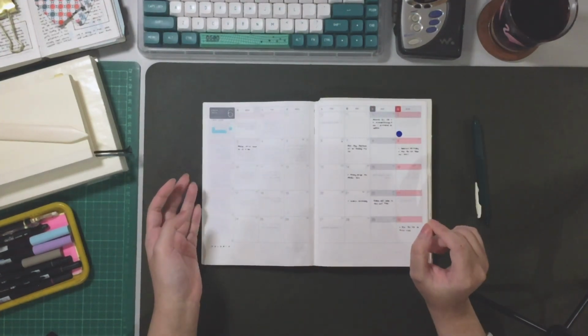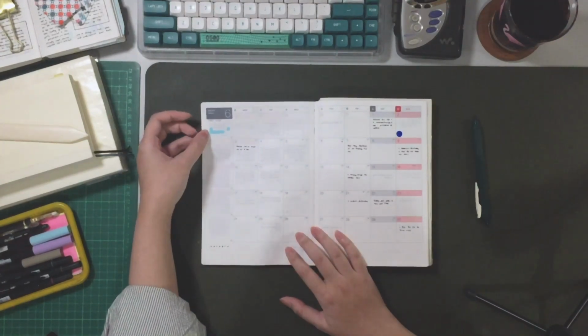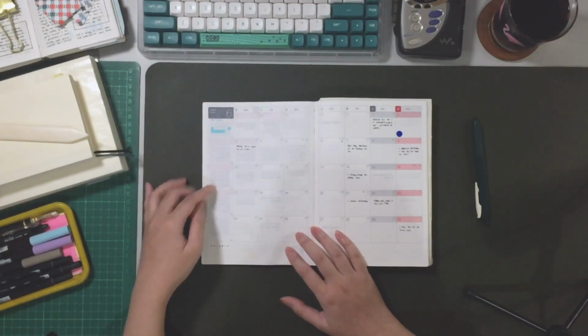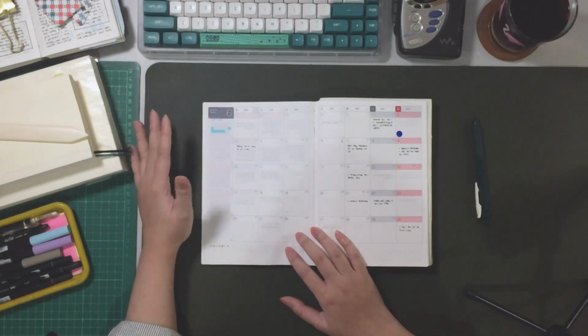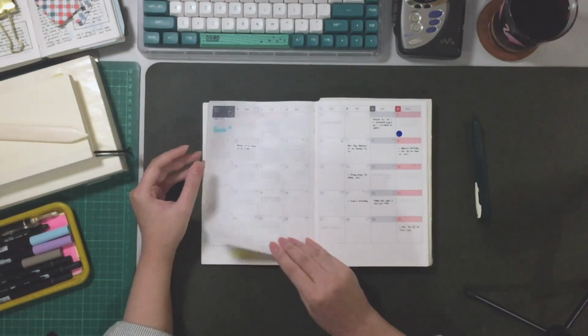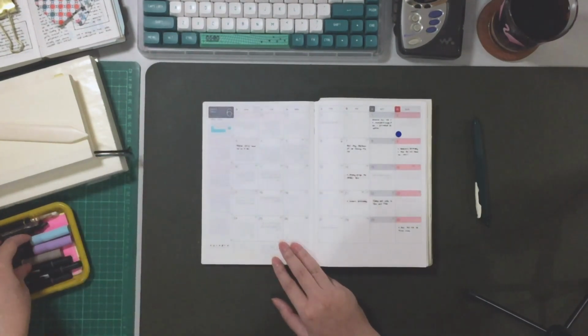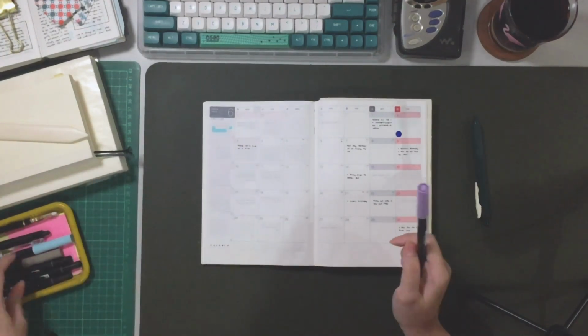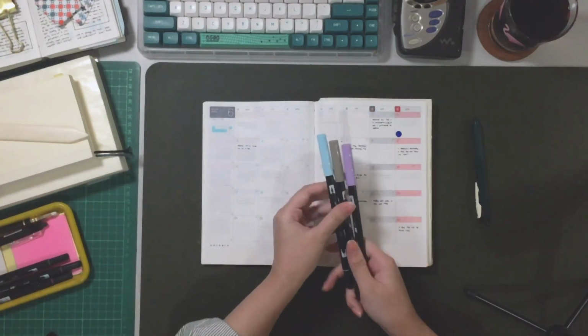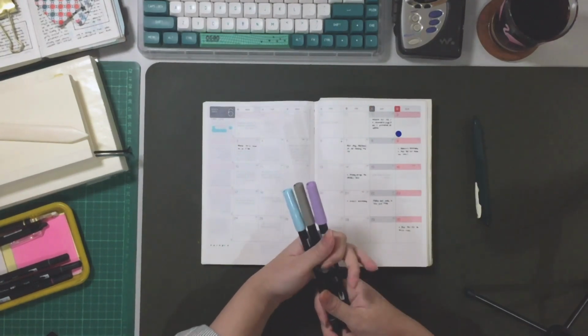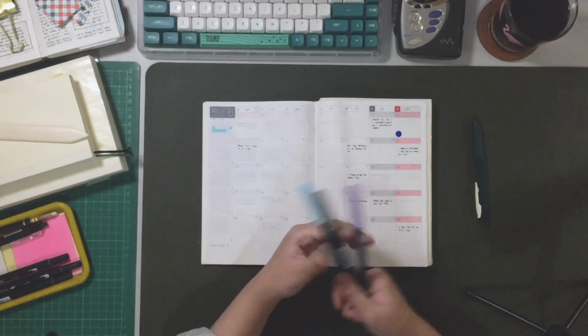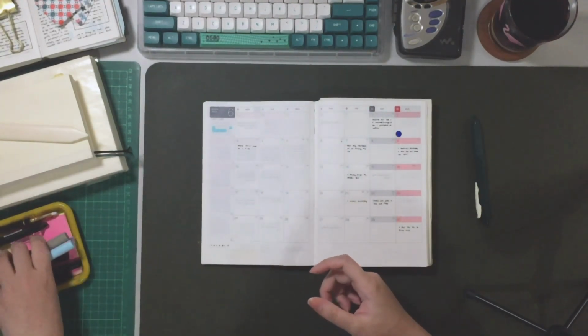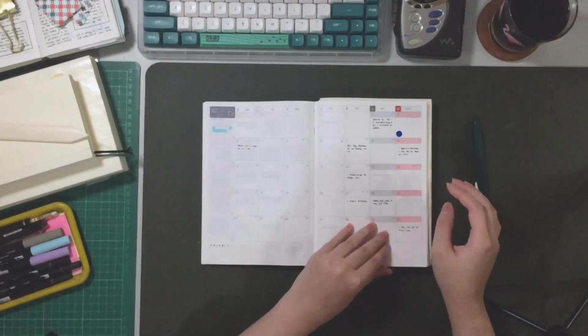And this is this month, and as you can see, I haven't written anything down on the sidebar because I really want this clean tracker. I think it'll look really nice. But yeah, I did start using the Tombow dual brush pens, and this is new, and I'm still getting used to them, but I'm enjoying them so far. You'll see more of it in later pages.